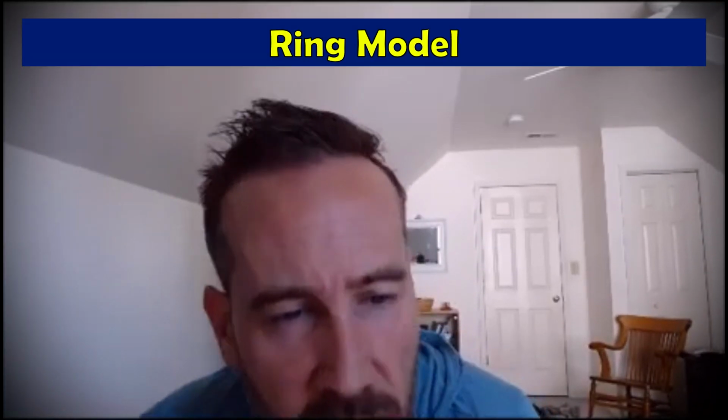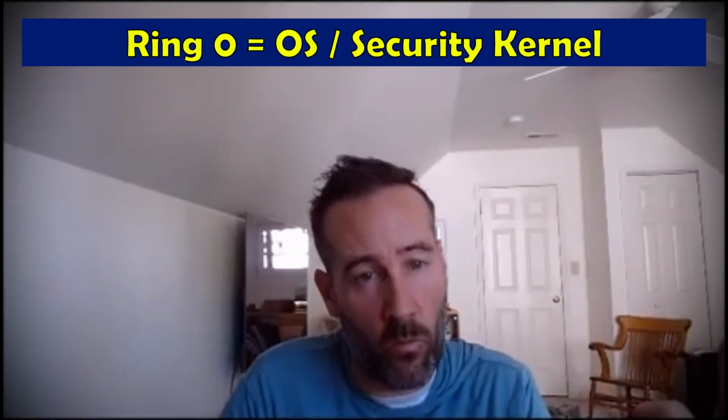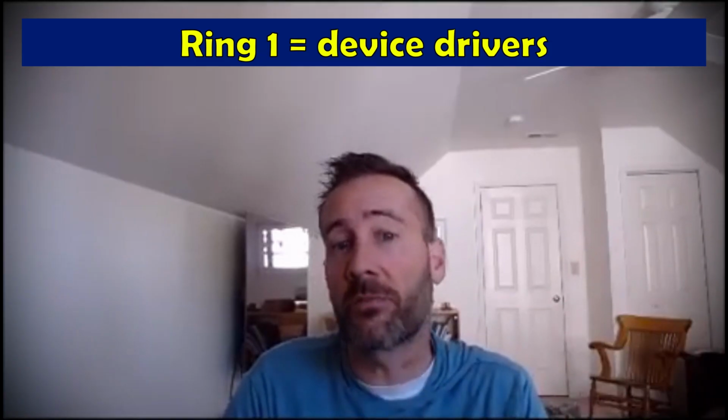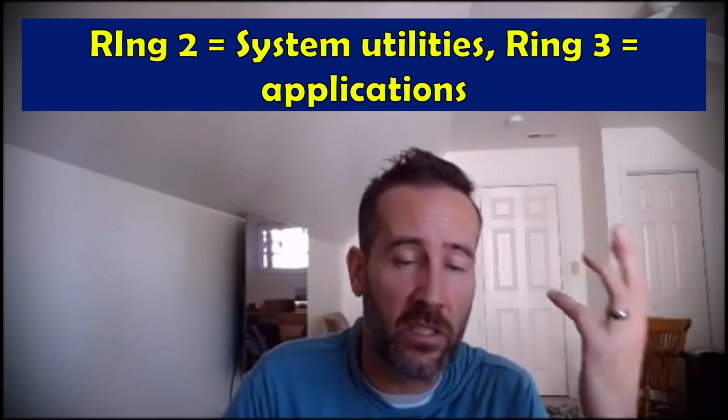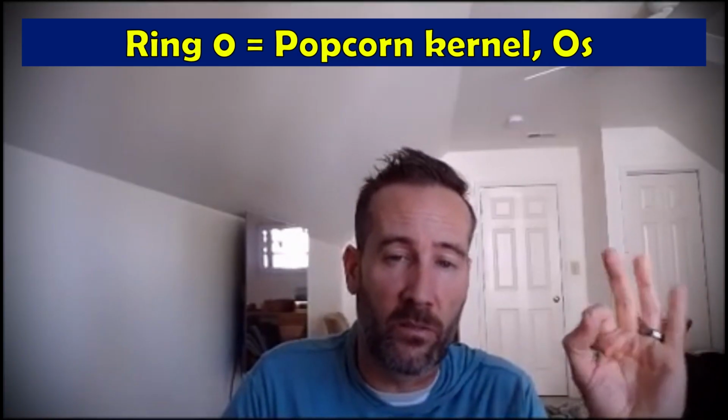Let's talk about the ring model and software perspective. There are 4 rings. Ring 0 is the OS security kernel. Ring 1, device drivers. Ring 2, system utilities. Ring 3 is applications. The easiest way I find to remember that is ring 0, a popcorn kernel, is a single round object. Pretty easy. O, like an operating system, is a single round circle. So really, you must protect the circle, the ring, my precious, right?